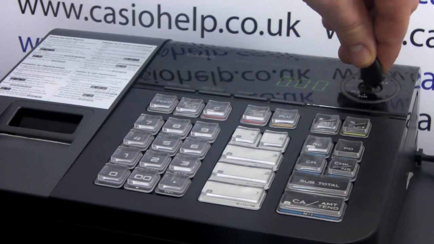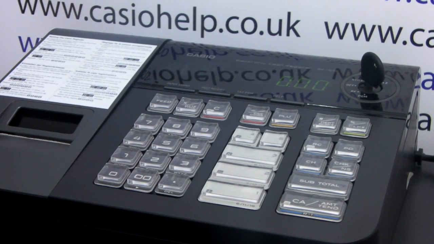Turn the key onto the REG position once you're finished, and the till will be ready to use with your new receipt logo.